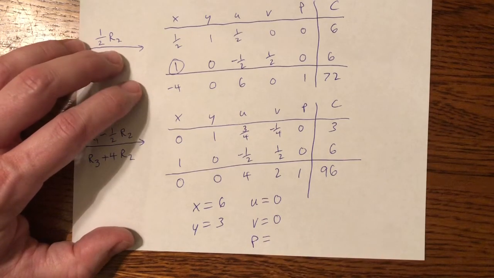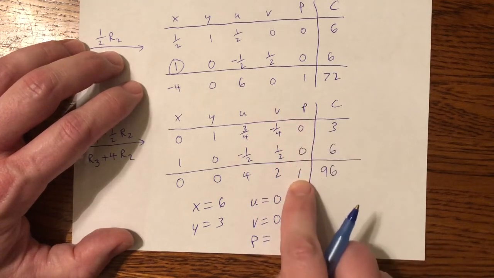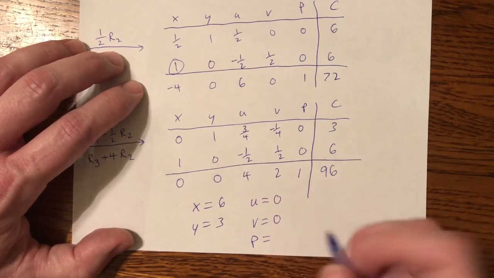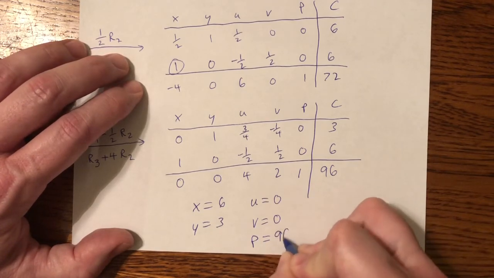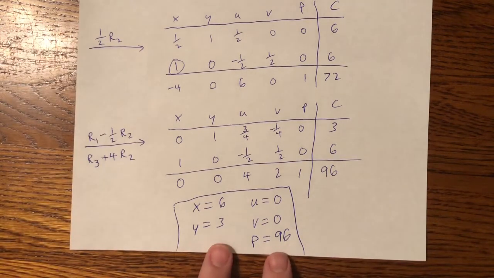So, anywho, finally, what is the maximization of this thing? Well, it's going to be based on P, so 1P, and then whatever you get here in the constant column, row 3. So 1P equals 96, therefore P equals 96. All right? So all of this represents your solution to this particular linear programming problem.